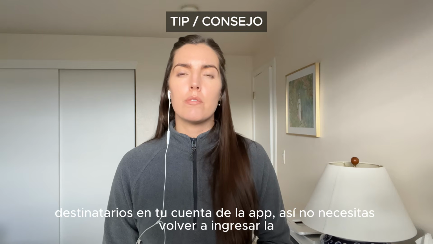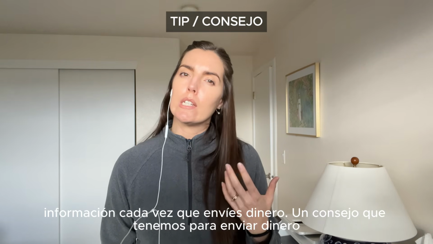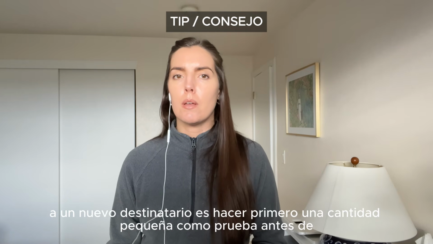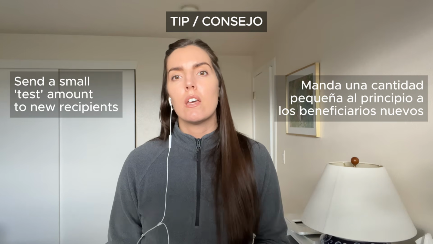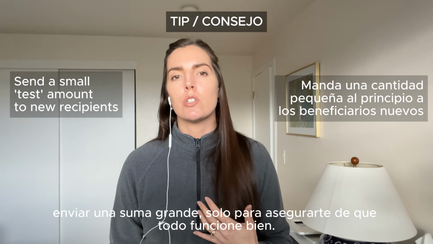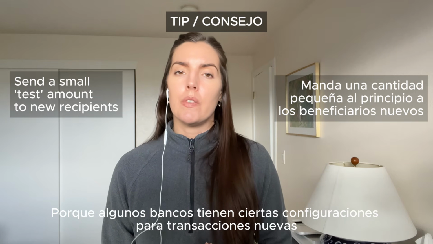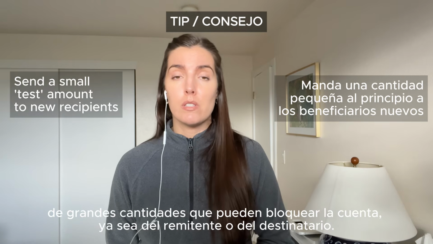One tip we have for sending money to a new recipient is to do a smaller test amount before sending a big chunk of money, just to make sure that everything goes through okay, because some banks have certain settings on new transactions that are in large quantities that can lock down the account on either the sender side or the recipient side.